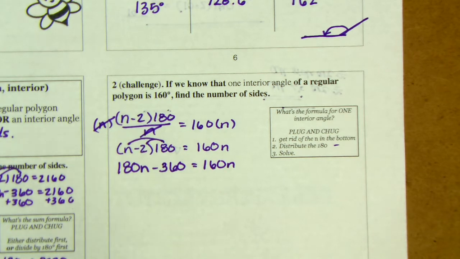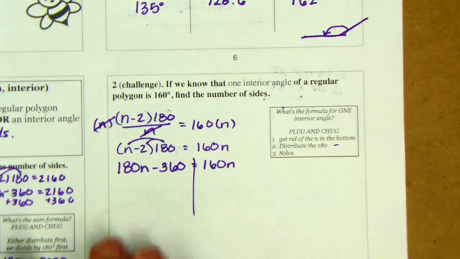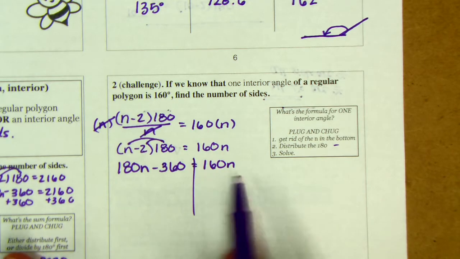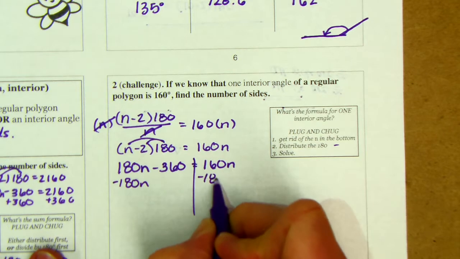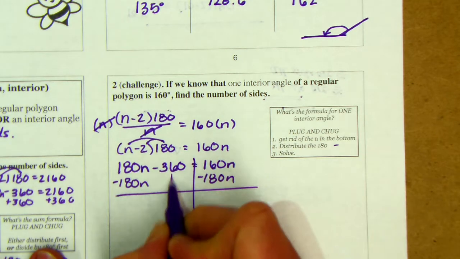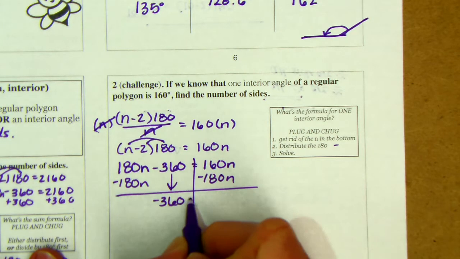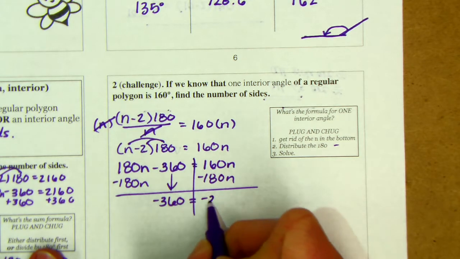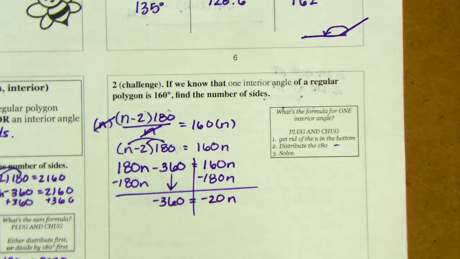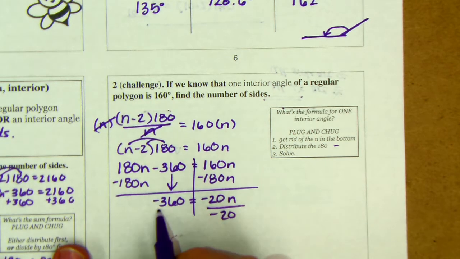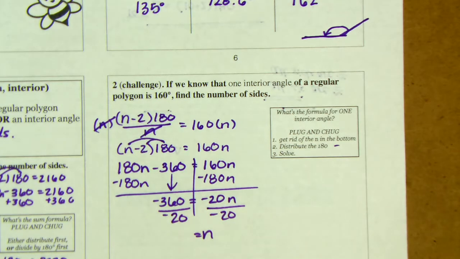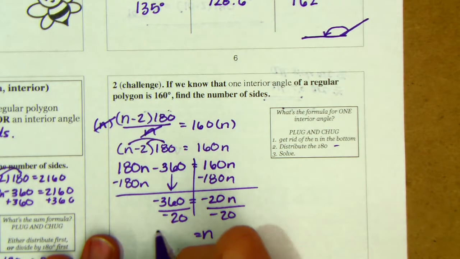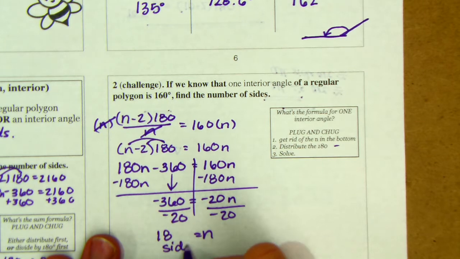Okay, so combine your terms. Notice we have an n on either side. I'm not going to move this one because there'd be nothing left. So I'm going to subtract 180n. I drop down my minus 360, don't forget the minus sign, and I actually get a negative 20, which some of you might be panicking about, but what happens when they're both negative? And I divide by negative 20, it becomes positive. And 360 divided by 20 gives me 18 sides.